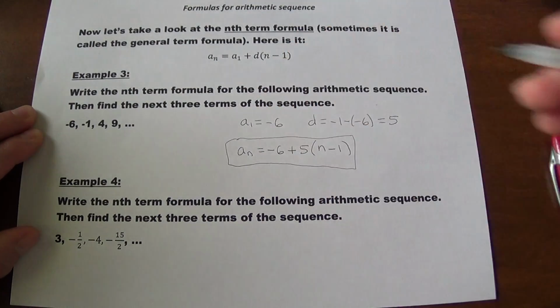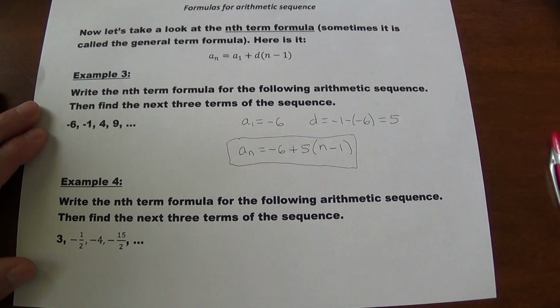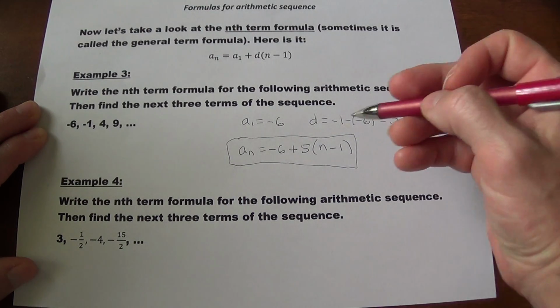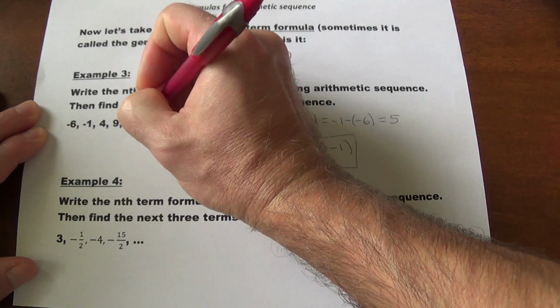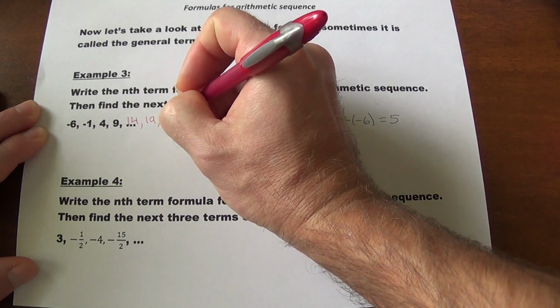One of the benefits of using the nth term formula is that it will allow you to find any term of the sequence that you want without having to find any terms prior to that. And I'm going to demonstrate that. But first let's finish this problem. So we need to write 3 more terms. We know the common difference is 5, so we're going to continue adding 5. 9 plus 5 is 14. 14 plus 5 is 19. 19 plus 5 is 24.